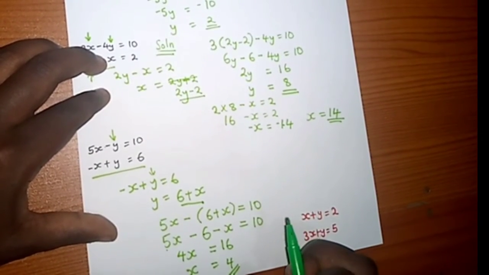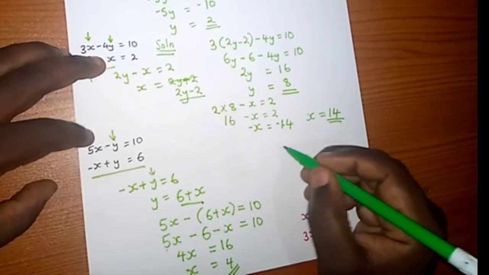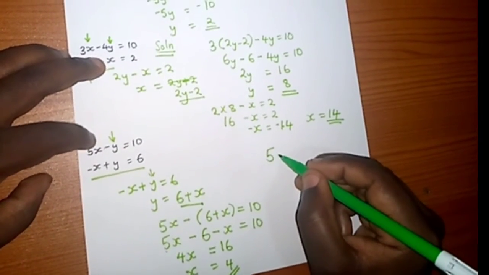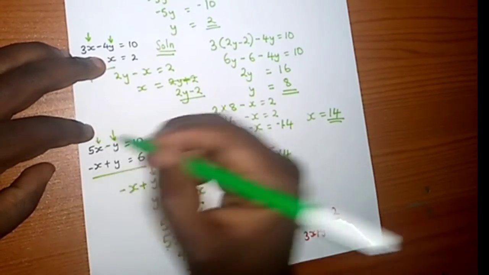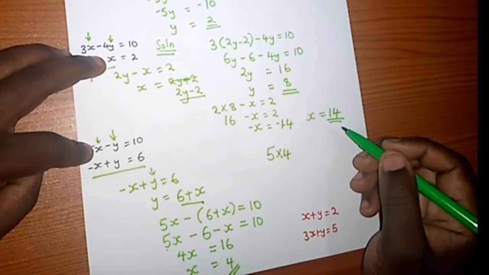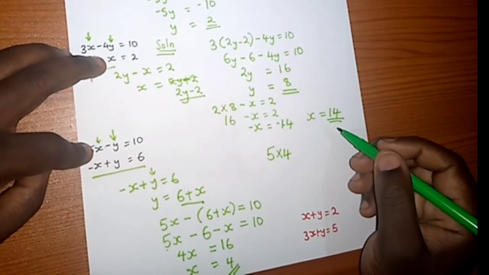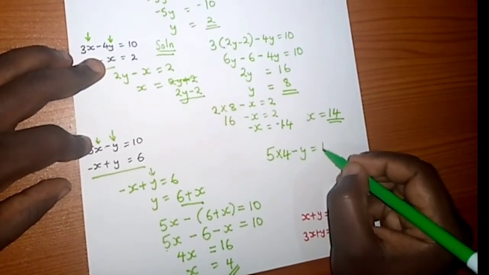Simple as that. Then to get the value of y, use the first equation. My value of x equals 4, put it here: 5 times 4 minus y equals 10.